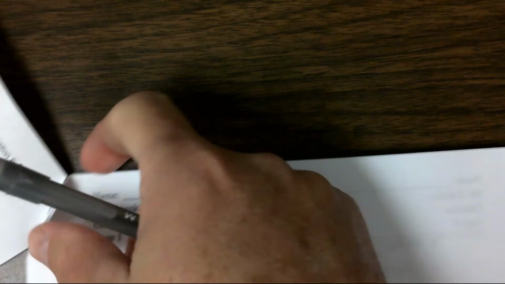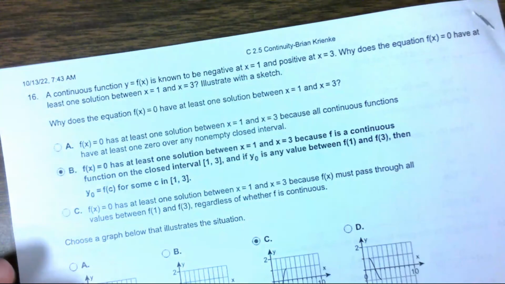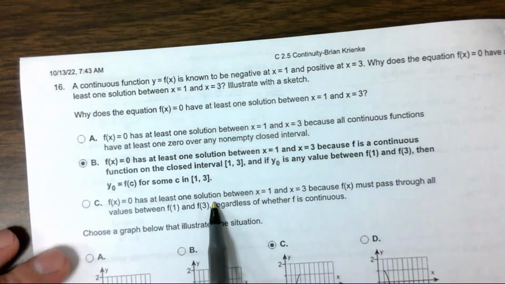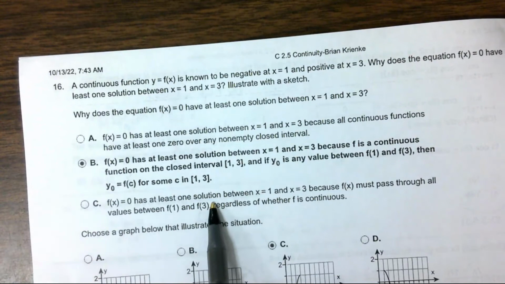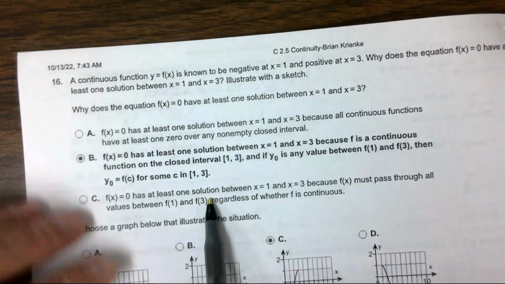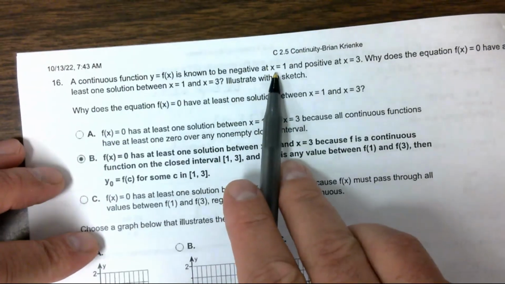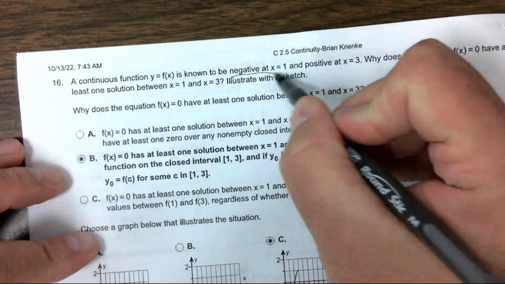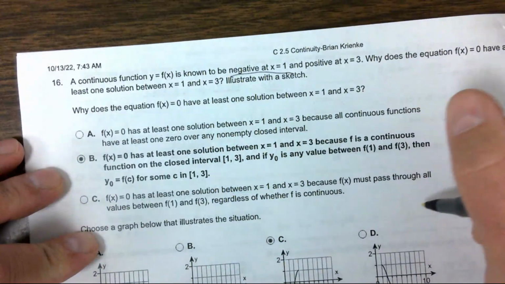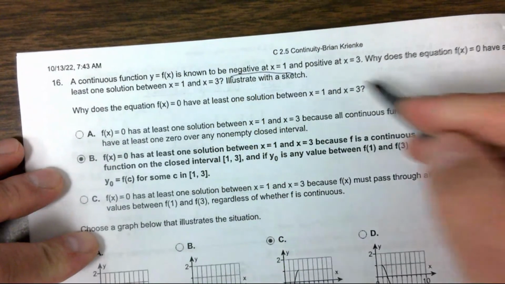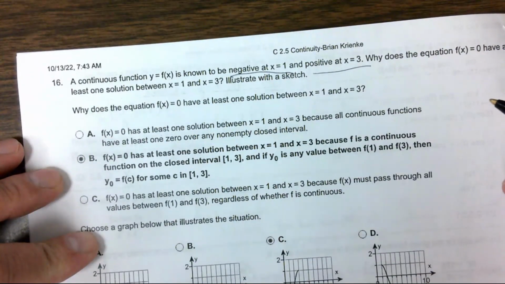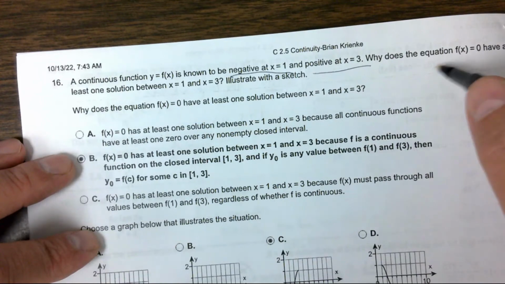Okay, just two more. This one, it's more of a description or paragraph. It says a continuous function is shown to be negative at x equal 1 and positive at x equal 3. Why does it have a solution?